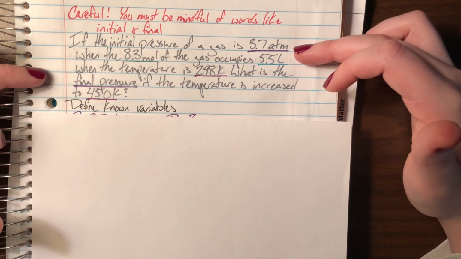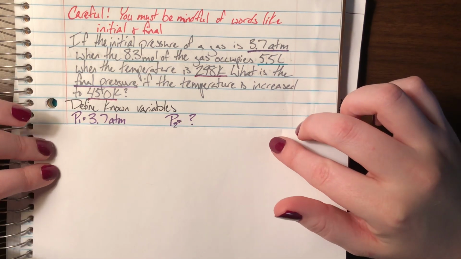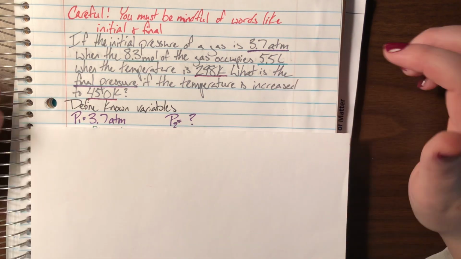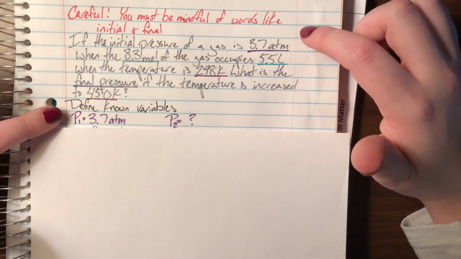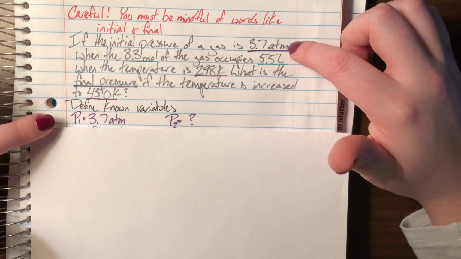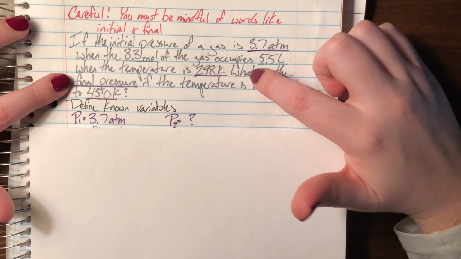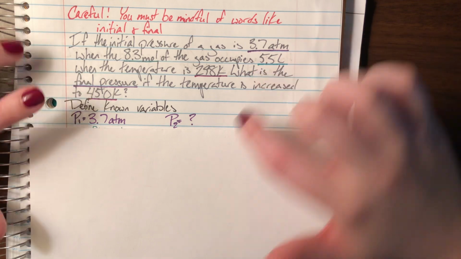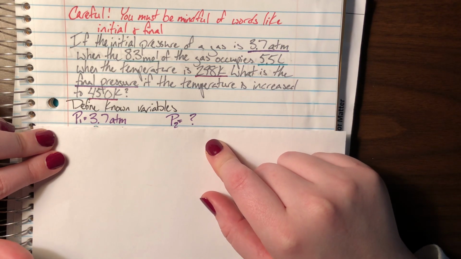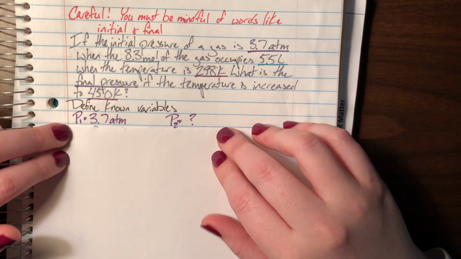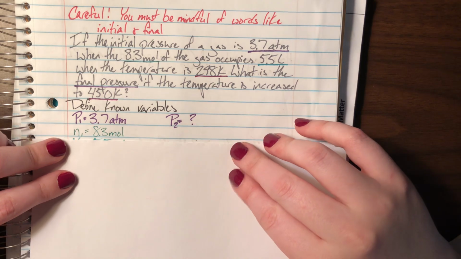So I'm going to look for all of the variables that I know. I see pressure, and I'm going to define pressure. My P1, I know from it saying my initial pressure was 3.7, so I defined P1 as 3.7 atmospheres. And then I know that my other secondary purple was just attached to this question word, what final pressure? So I don't know what my P2 is, so I signified that with a question mark for that.